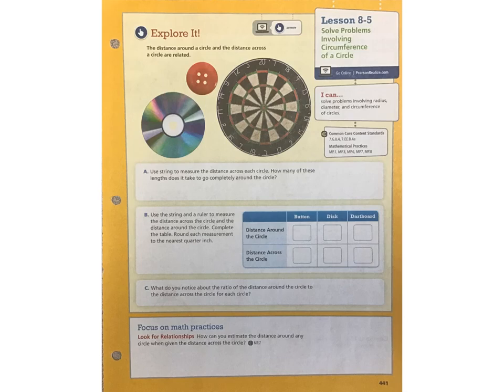Lesson 8.5, Solve Problems Involving Circumference of a Circle. In this lesson, we're going to learn about how to relate the distance around a circle and the distance across a circle. So we'll be talking a lot about the parts of a circle and how they relate to calculating the circumference, or how to use the circumference to calculate a diameter.